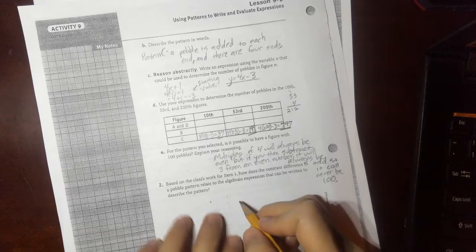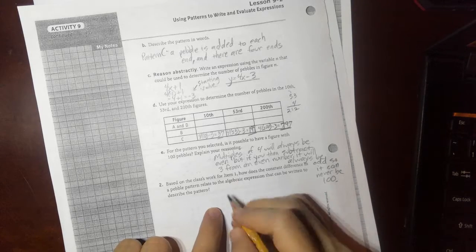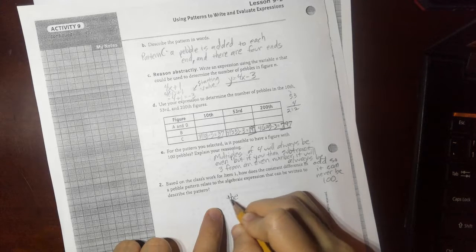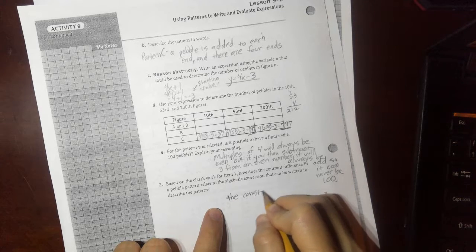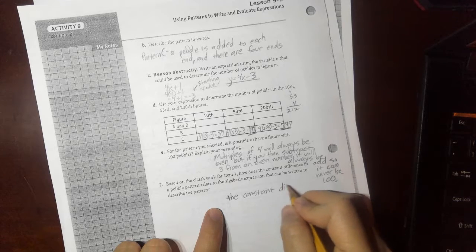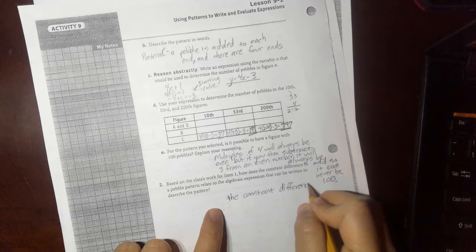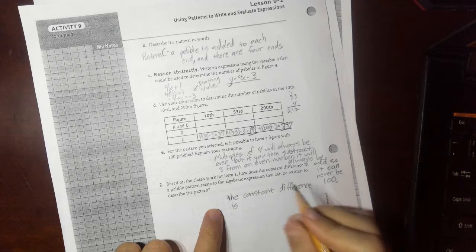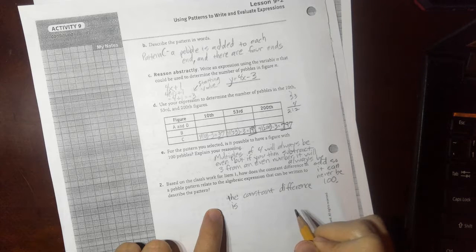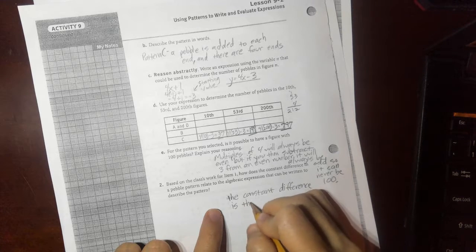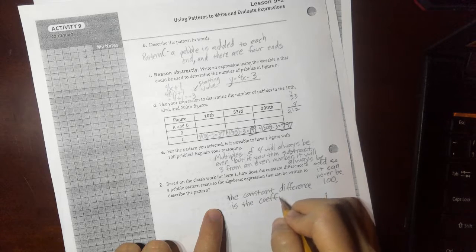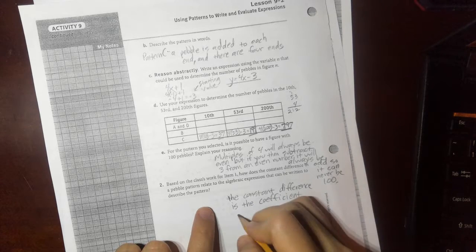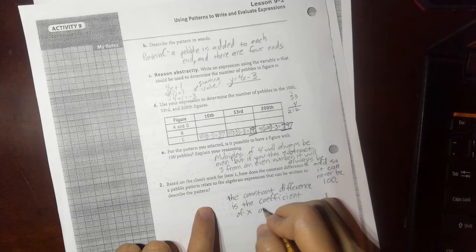Okay, and then based on the class's work, how does the constant difference in the pebble pattern relate to the algebraic expression that can be written? You're going to put the constant difference is the coefficient of x, or n.